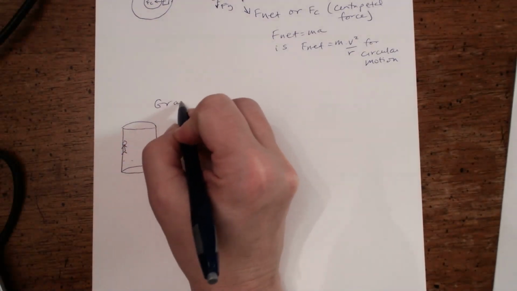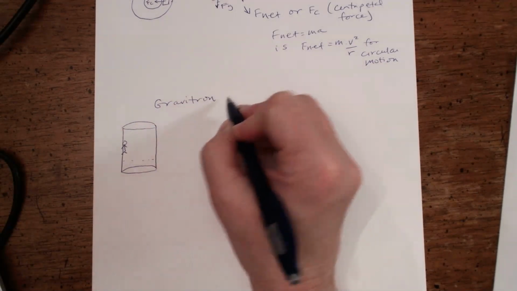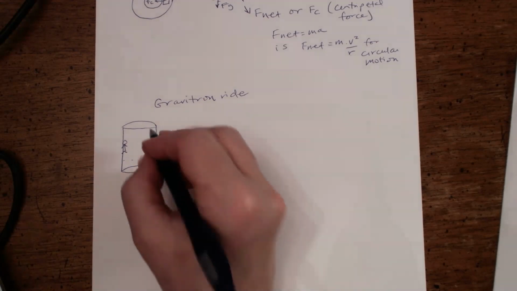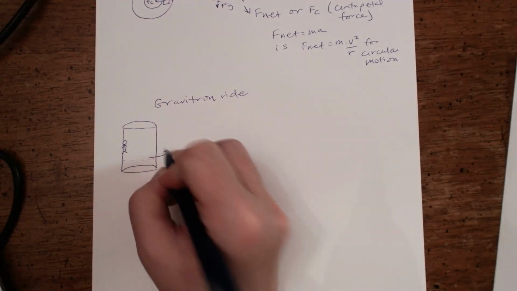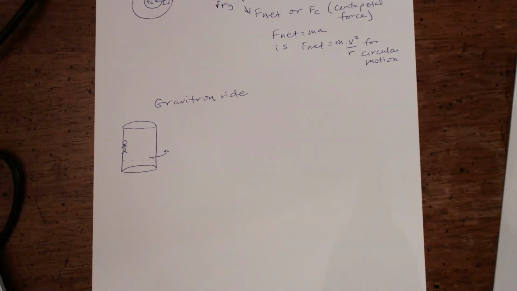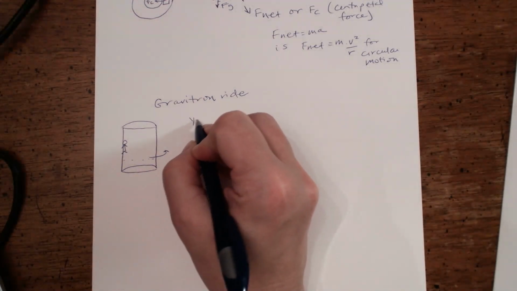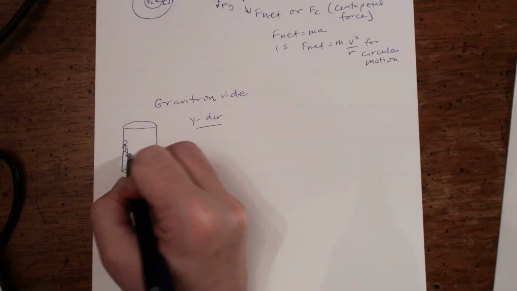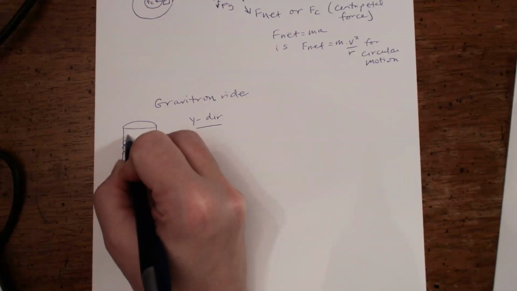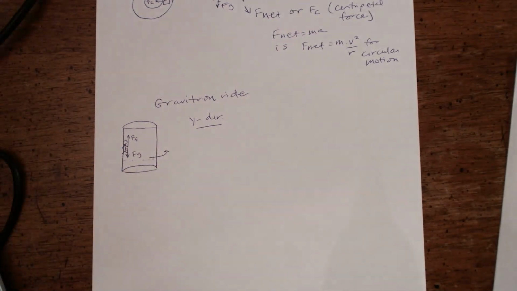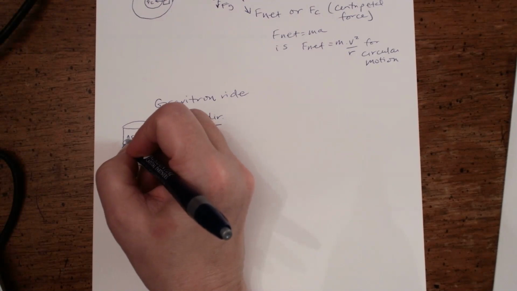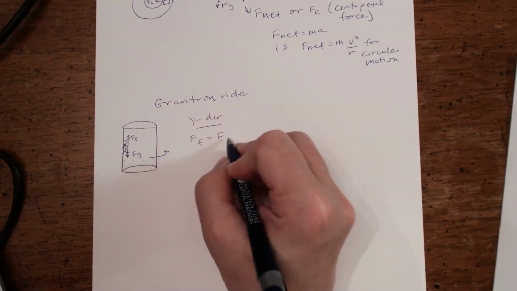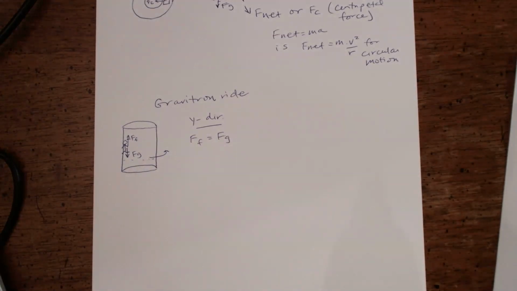So this is a Gravitron ride. When you're spinning, we'll put an arrow here so we know that we're spinning, okay? In the Y direction, we're stuck to the wall. So we've got a force of gravity pointing downwards. We've got a force of friction, again, a static friction pointing upwards, and those two are equal to each other because we're stuck to the wall. So we're not moving up and down.